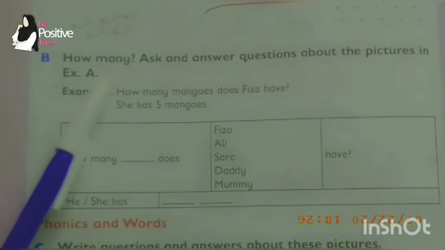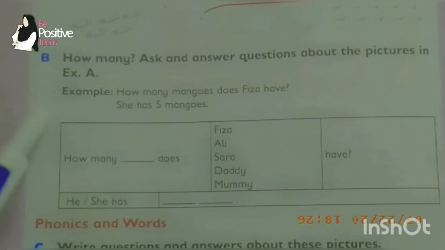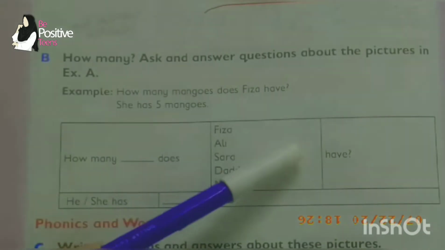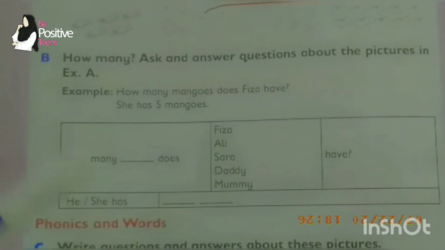Now activity number B, how many. Ask and answer questions about the pictures in exercise number A. So you have to do this activity with your mother. She's going to ask you some questions and you are going to answer. Similarly, you will ask some questions and she'll answer. Example, how many mangoes does Fiza have? She has 5 mangoes. So the first one is done.